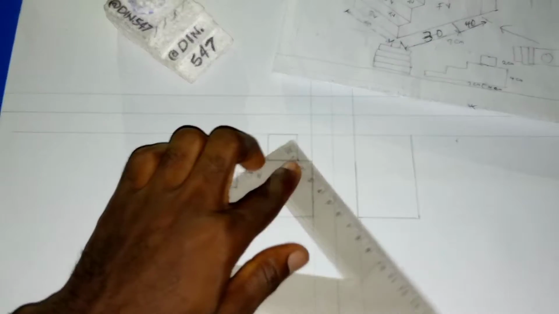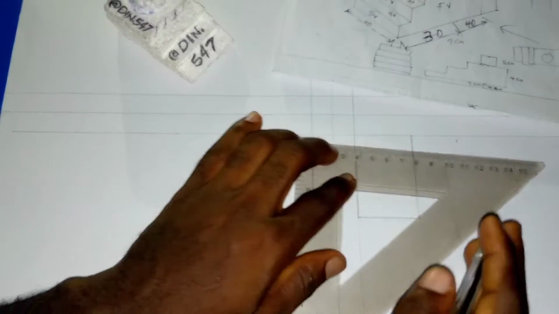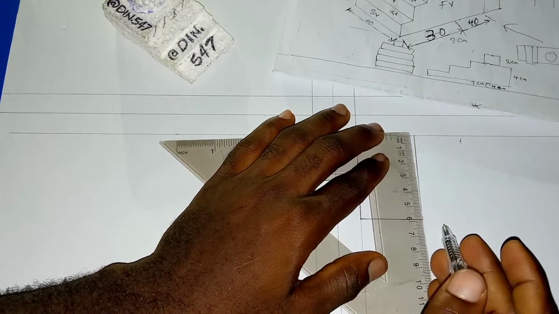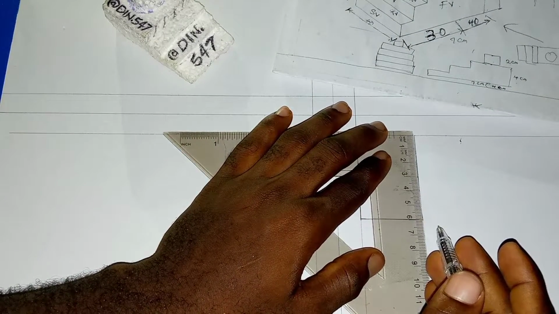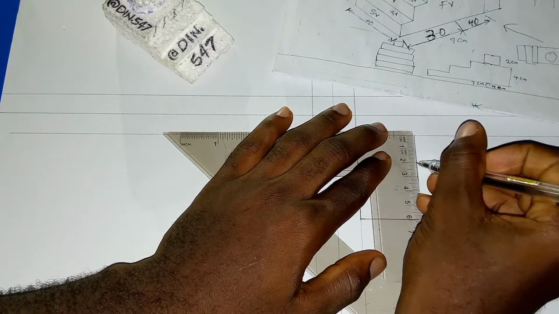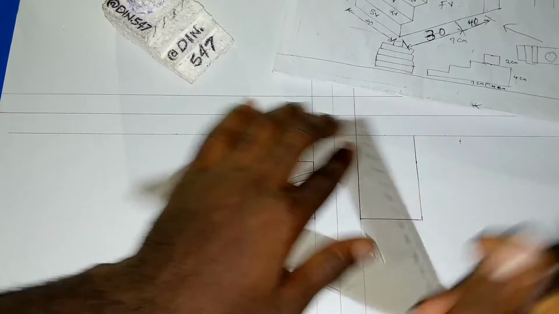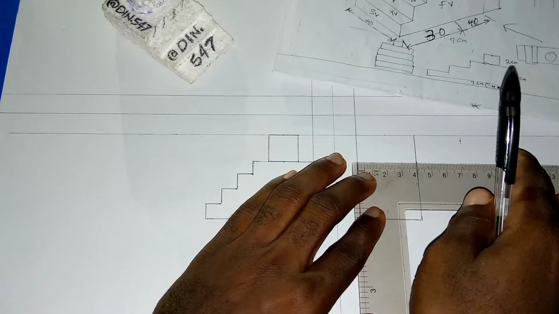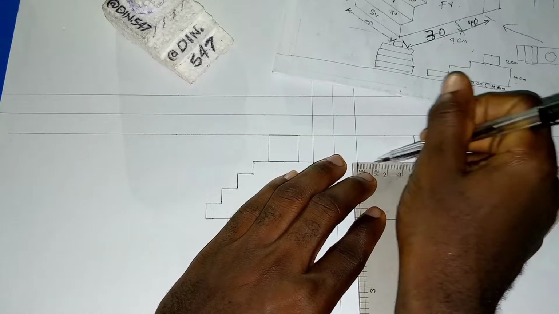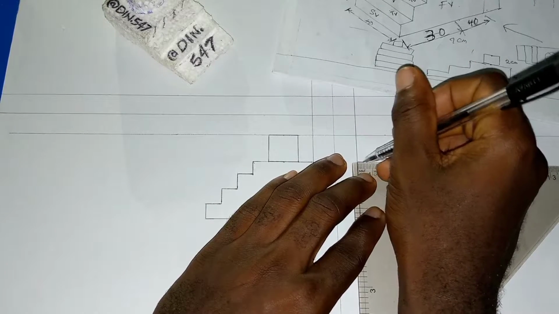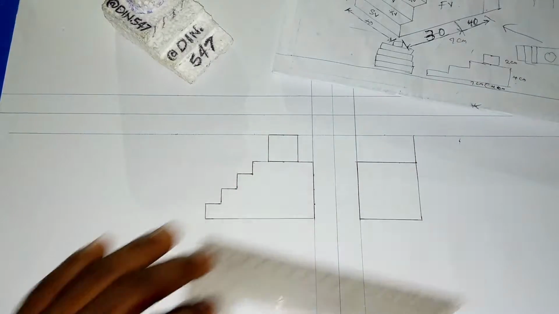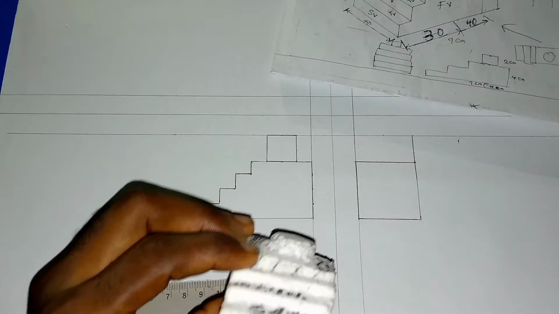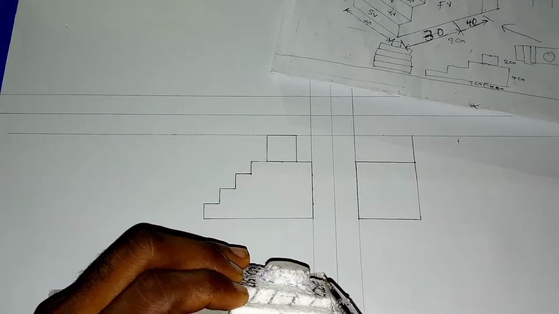Oh, I have traced that up, but that is not actually what we need. So our main point is at this point, which is here. So we join this point and this point all together. Now we need this height, which is this. We need this height, which is this.